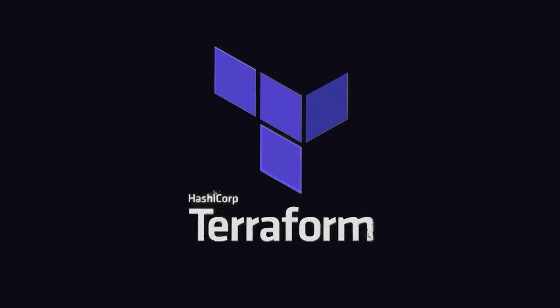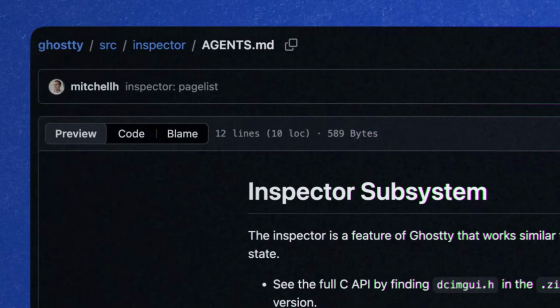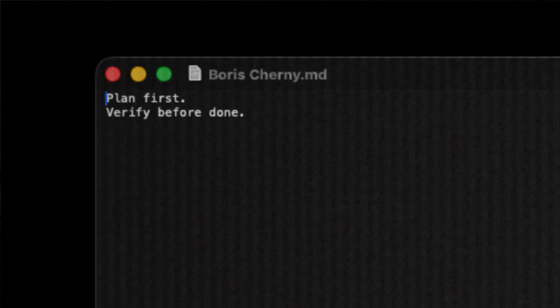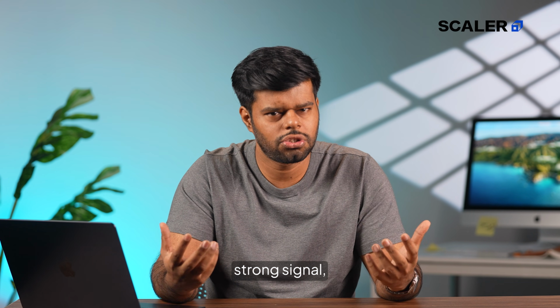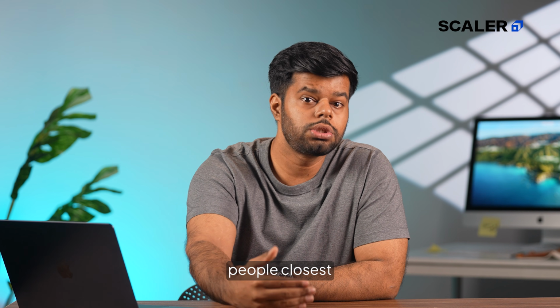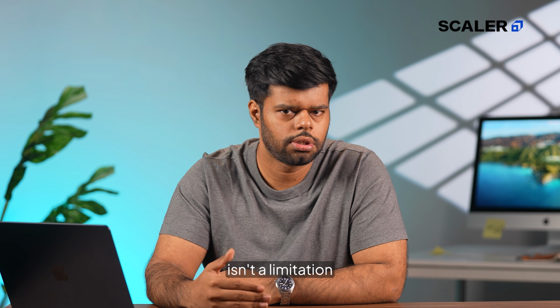Mitchell Hashimoto, the creator of Terraform and Ghostty, uses an agents.md file that's only a few dozen lines long. And then there's Boris Cherny, the creator of Claude Code itself. His personal file is 2 lines, not 200, just 2. And most of the work is delegated to a shared team file. That's a very strong signal, because if the people closest to the technology are keeping things simple, maybe simplicity isn't a limitation. Maybe that's the goal.